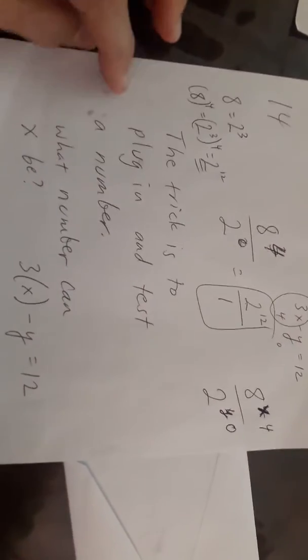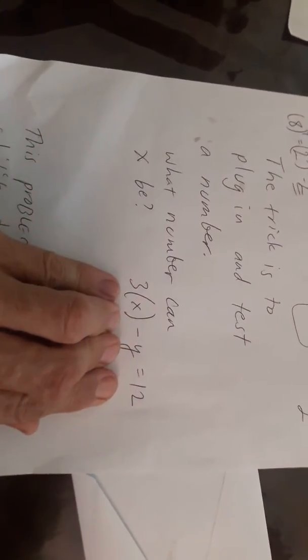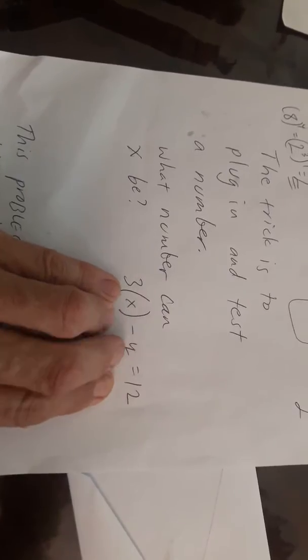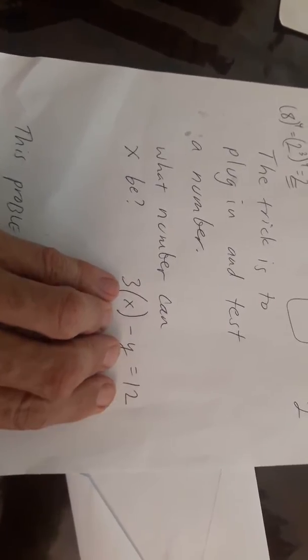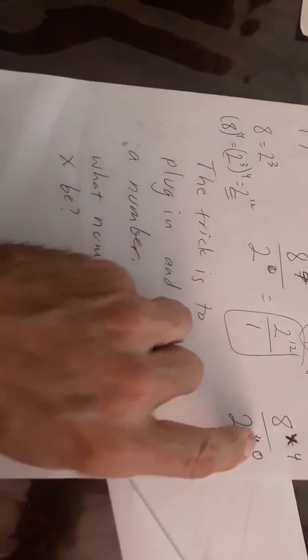So the trick is to plug in a number and test it. What number could x be? And so this is where I was looking right there. 3x minus y equals 12. Well, 3 times 4 minus 0 is 12. And this problem checks your ability to use 2 to the 0 power, because that usually confuses people, 2 to the 0 power.